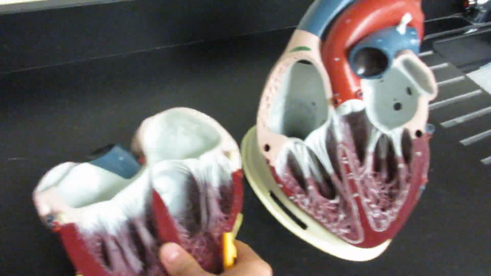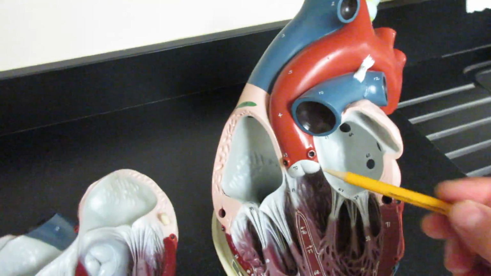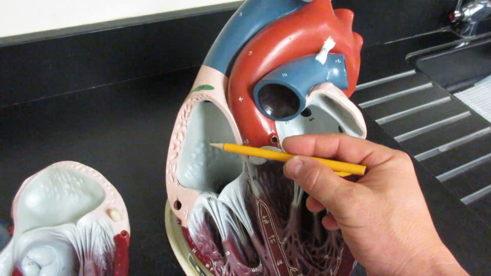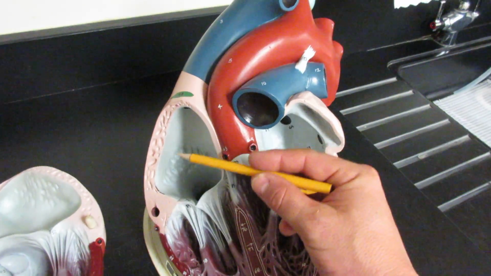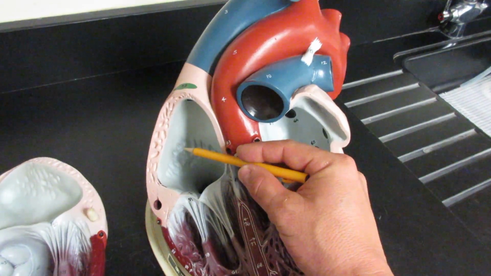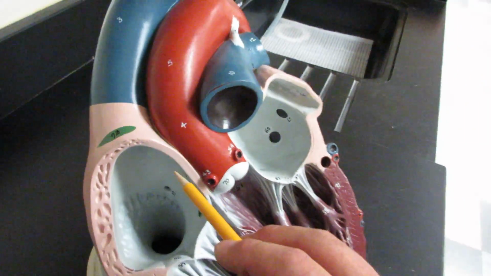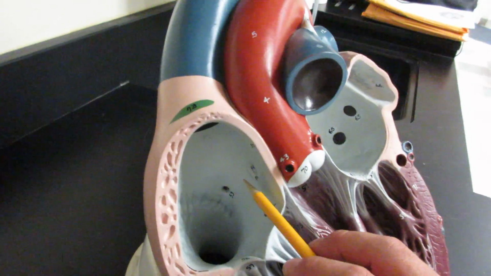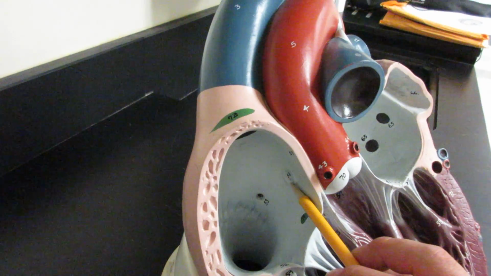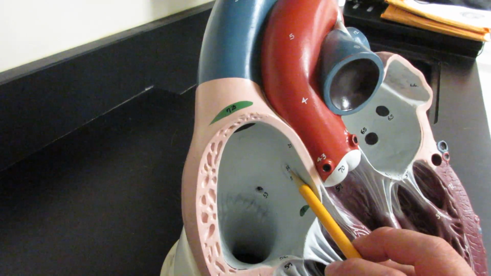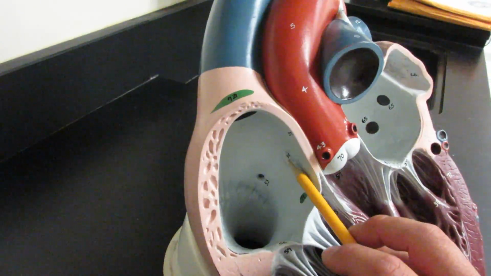Now that this model's open, you can see the internal chambers, of course the left and right atrium, the pectinate muscles, the bridges that you can see inside the atrium. You can see the opening in the atrium that allowed blood to flow as a fetus. It's now closed. This is called the fossa ovalis. It used to be the foramen ovale. It's closed now.